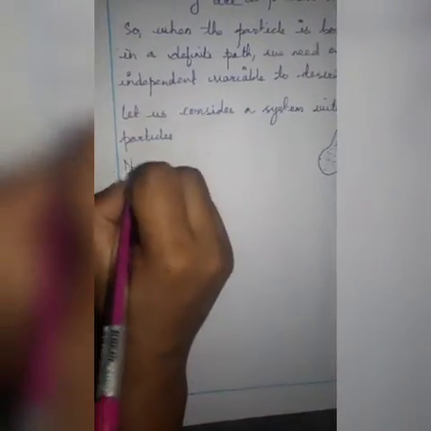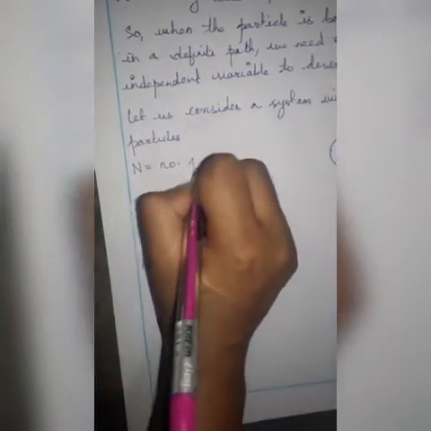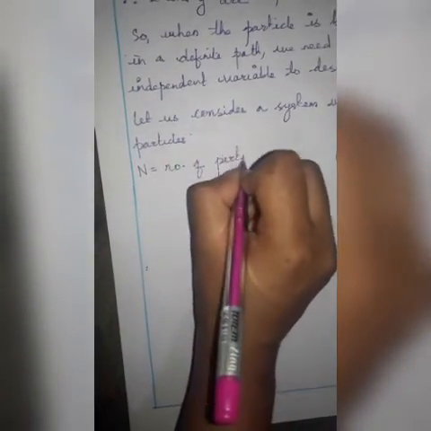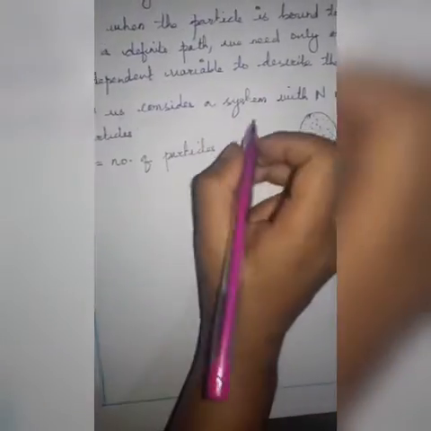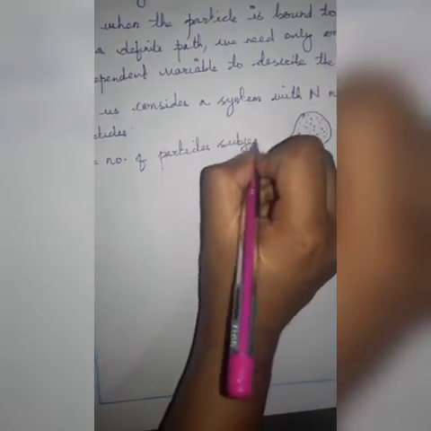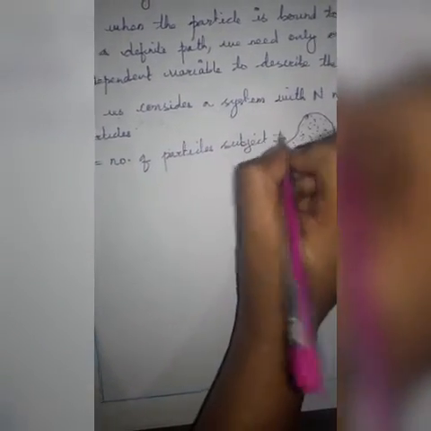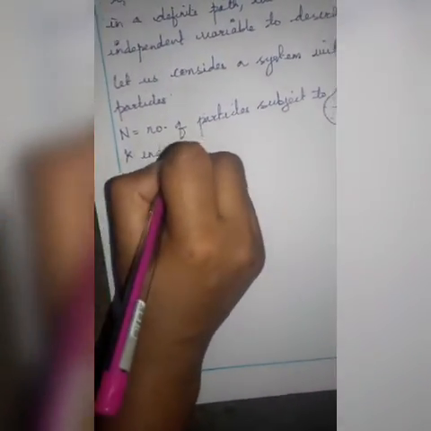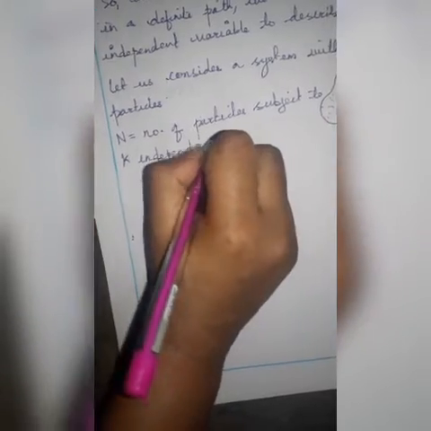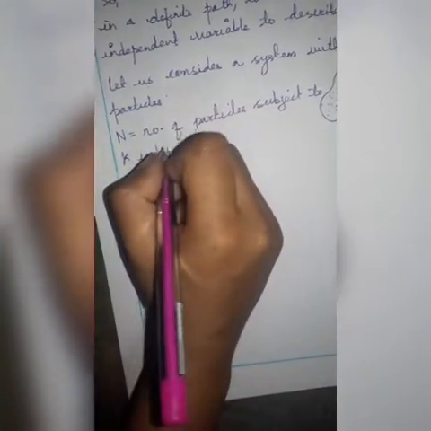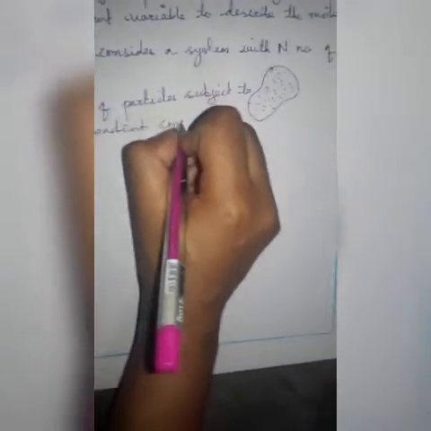Here n is equal to the number of particles subject to k independent constraints.